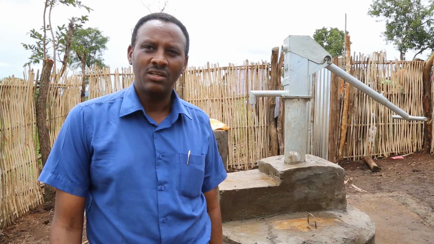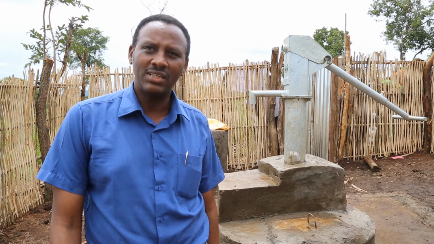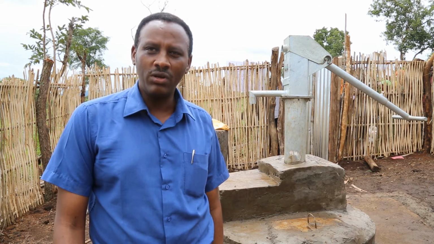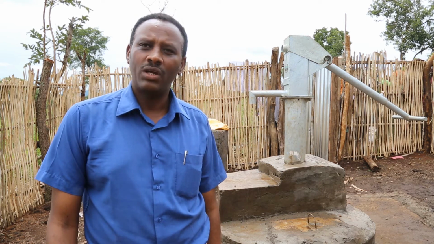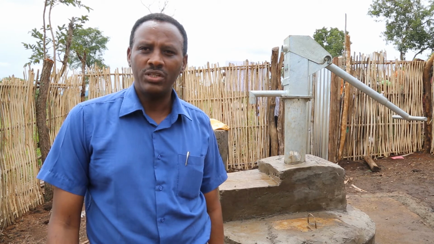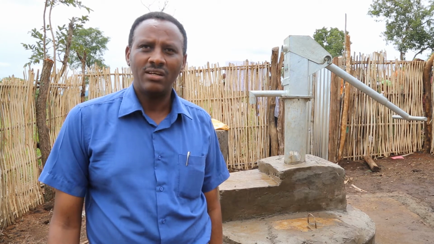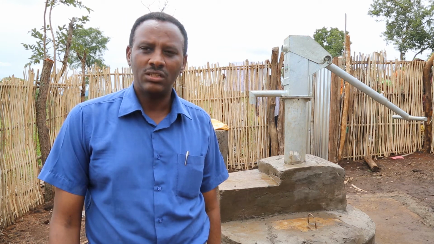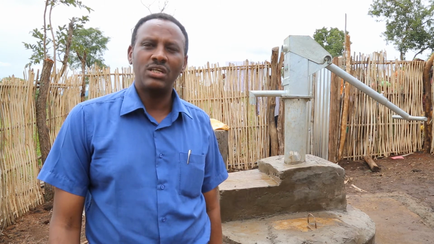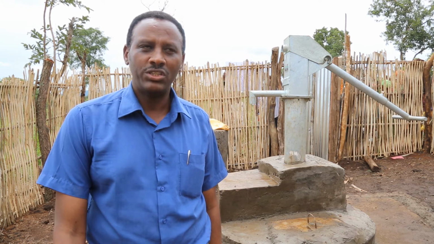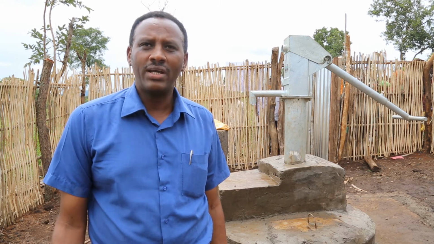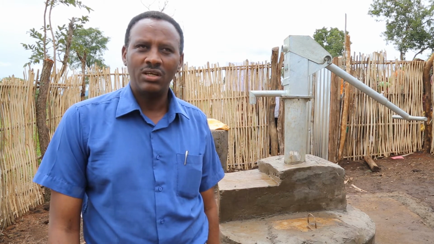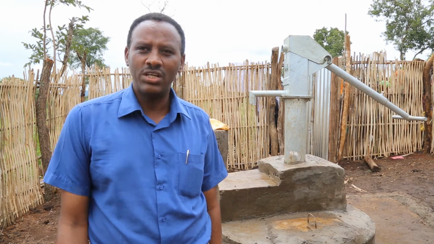And this makes CMP or COWASH different from the other implementation approach, where there is total handover of the outputs to the community and maintaining the water points on behalf of the community. Therefore, this entire process makes CMP different from the other implementation approach, whereby sustainability will not be a problem in CMP because the community is participating from the start to the end.